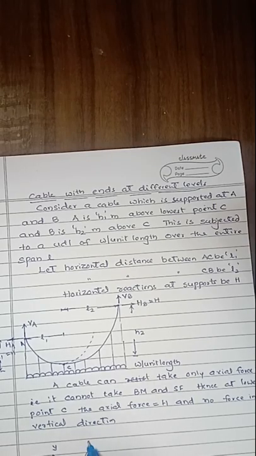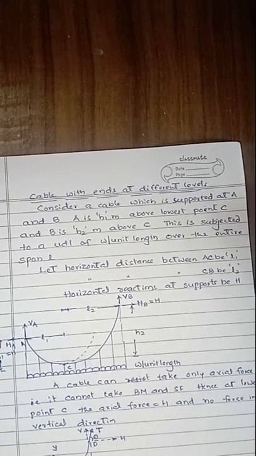Then this one is point D. Here at this point, it is subjected to tensile force T. If you resolve this force T into two components, one in horizontal direction, one in vertical direction, and the angle is theta, then this one is the horizontal component of T and this one is the vertical component of T. The portion CD is subjected to load of intensity W per unit length. Here the distance between C and D is x.